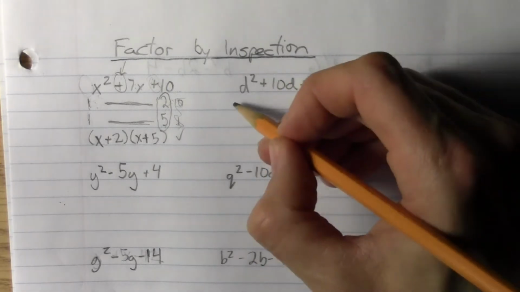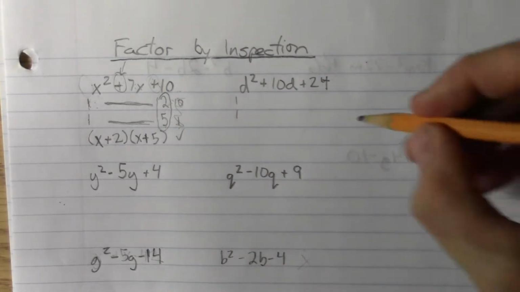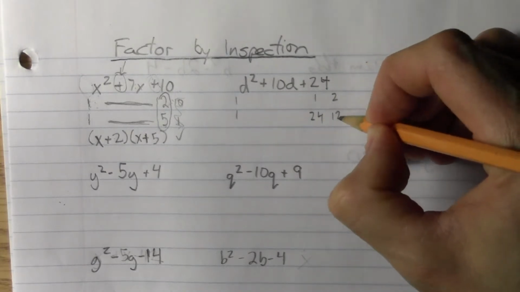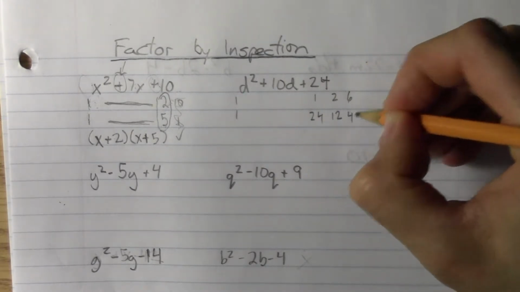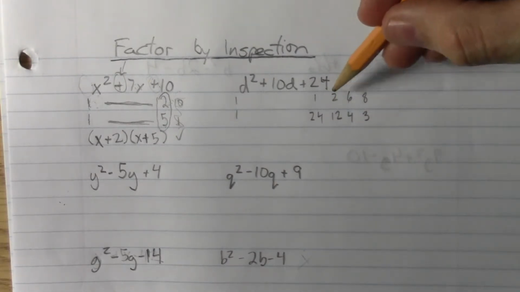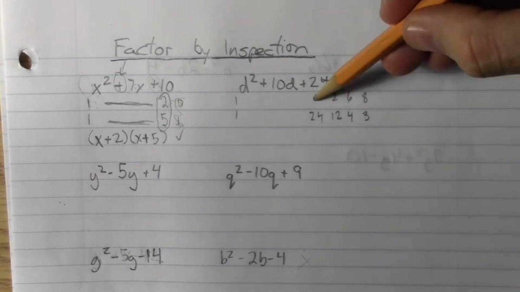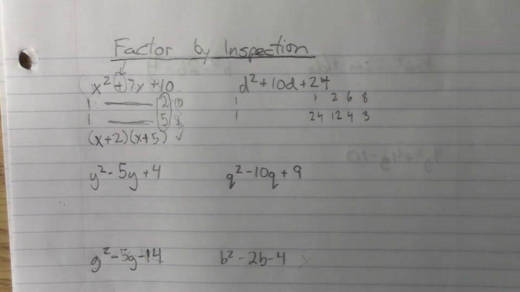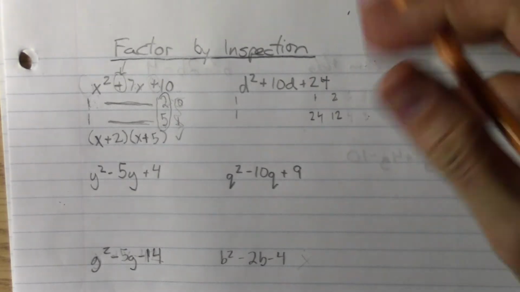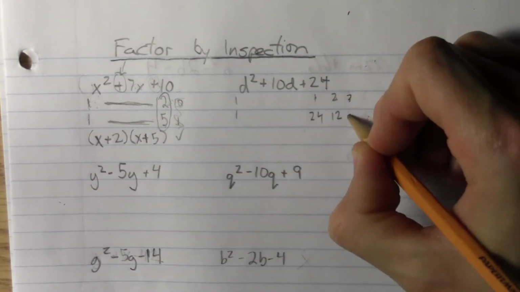Next one. You're going to put the multiples, 1 and 1, 1 and 24, 2 and 12, 6 and 4, 8 and 3. These are all multiples of 24. And you can just go in order, 1, 2, 3, 4 if you want. Doesn't matter which one you put on top or which one you put on the bottom. I could have wrote this like this.